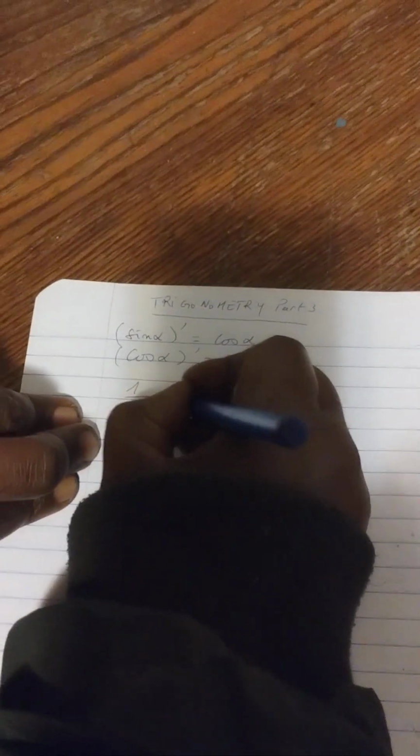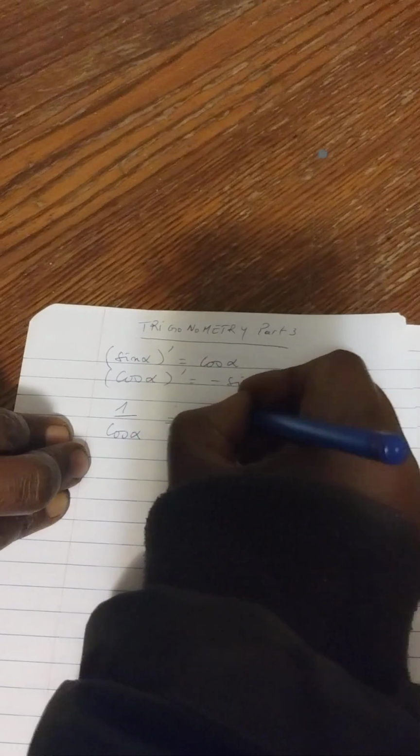So the derivative of sine alpha equals cosine alpha. The derivative of cosine alpha equals minus sine alpha. One over cosine alpha equals secant alpha. One over sine alpha equals cosecant alpha.